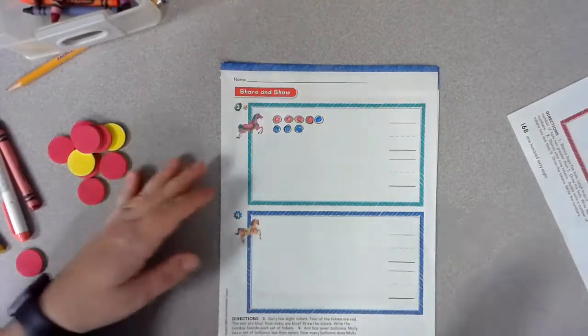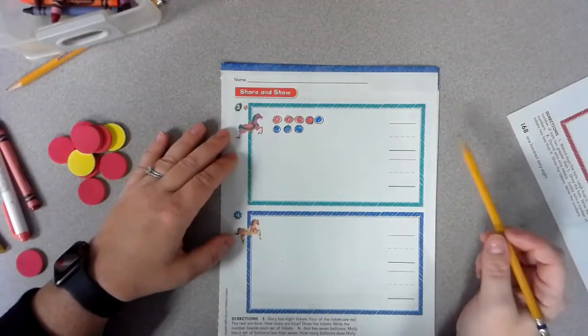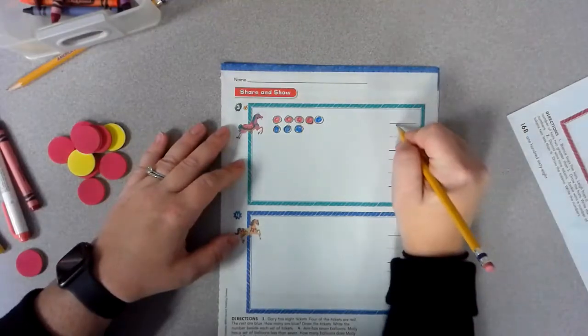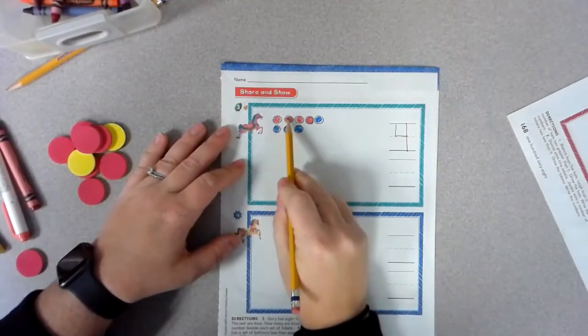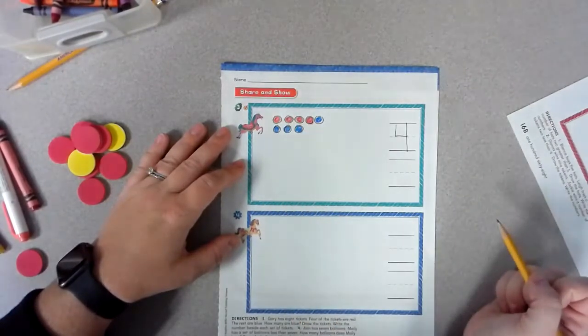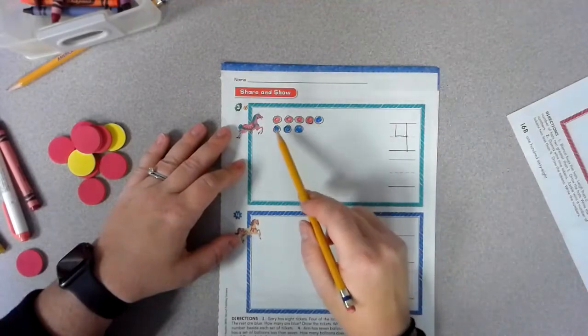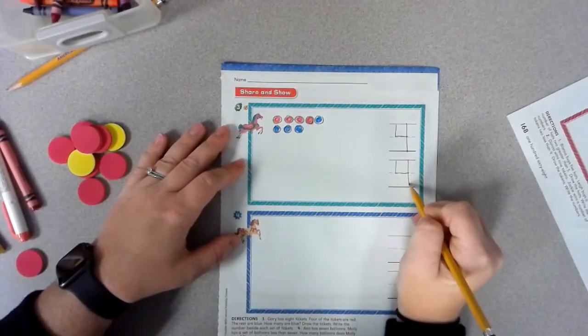So now you're going to write that on the line. So how many are red up top? 4. 1, 2, 3, 4. And how many are blue? 4. Look at that.